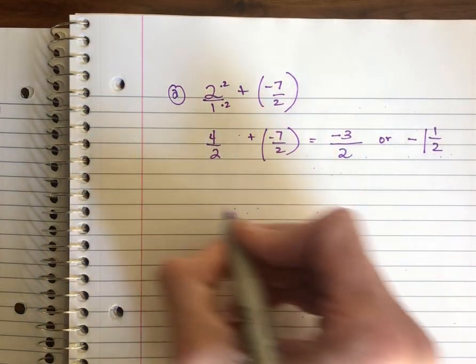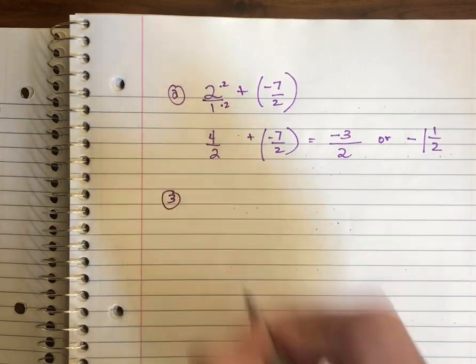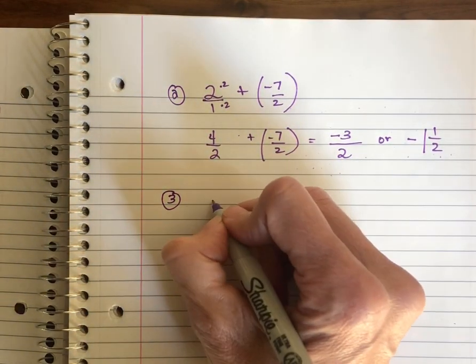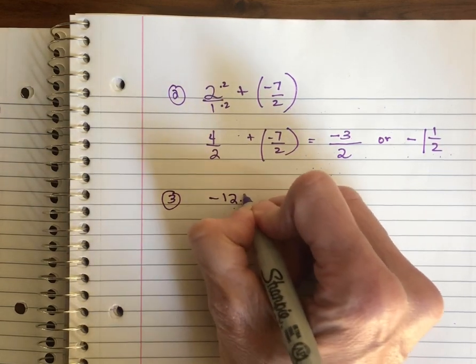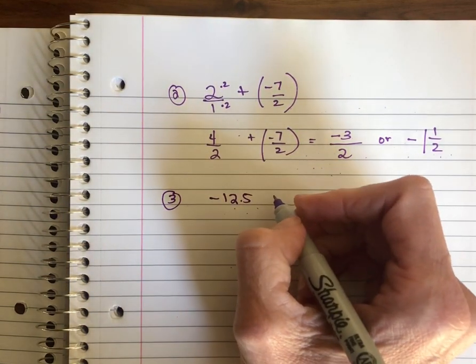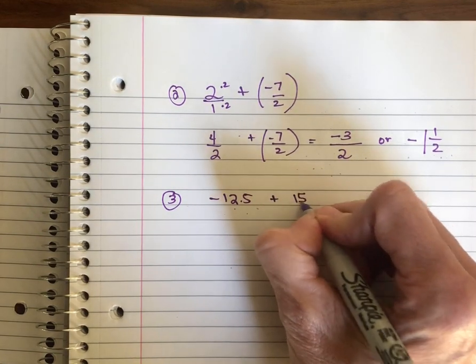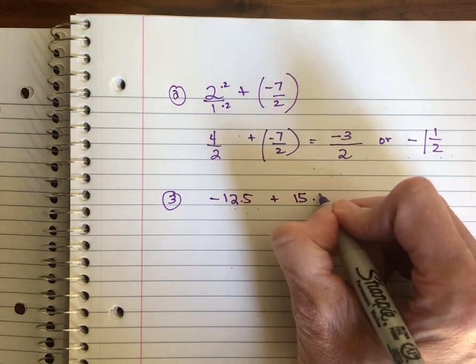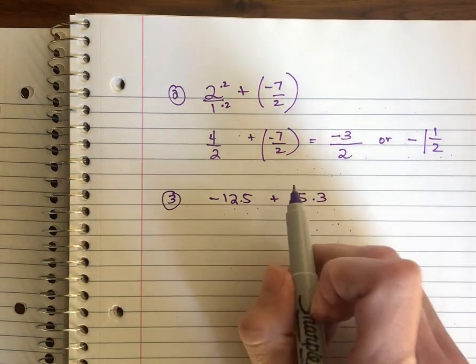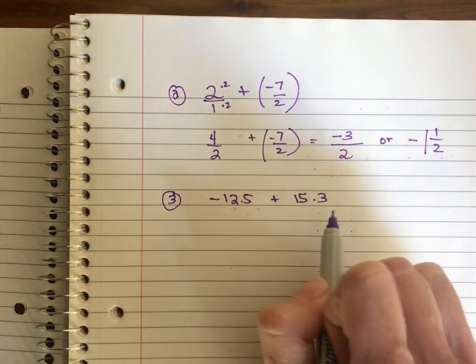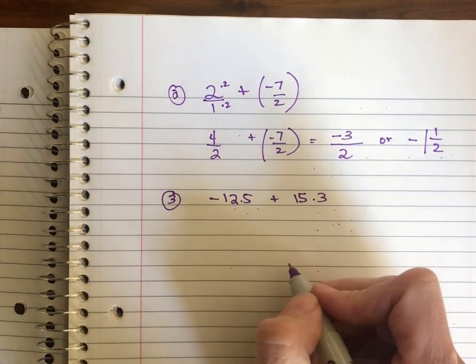Okay, so for number 3, we're gonna move into decimals. So -12 and 5/10 plus 15.3. So you may want to think of this in terms of money because that's something we can relate to easily.